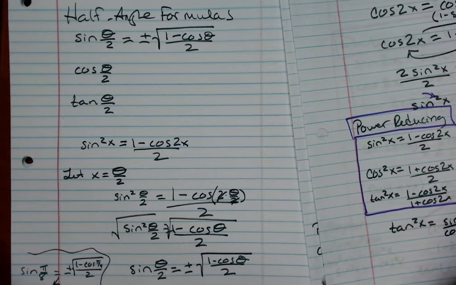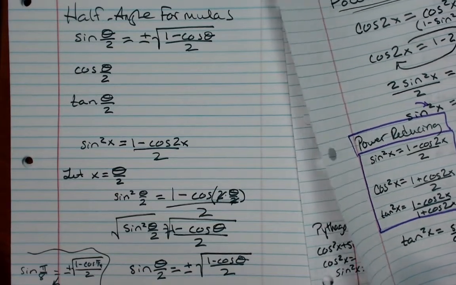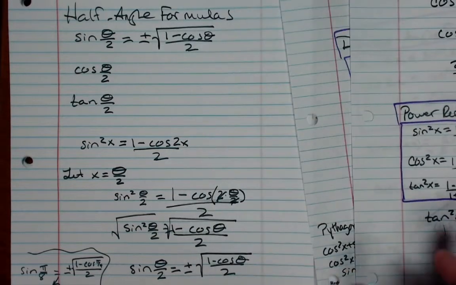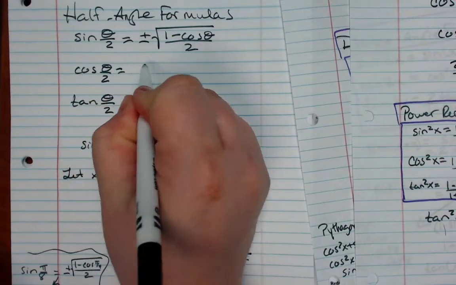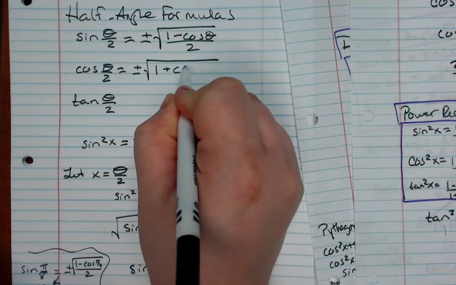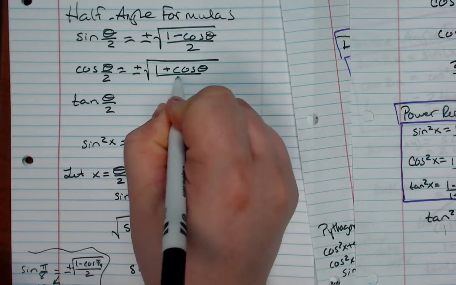Now cosine of theta over 2, we follow the same process with this function here. And we would end up getting plus or minus the square root of 1 plus cosine theta over 2.